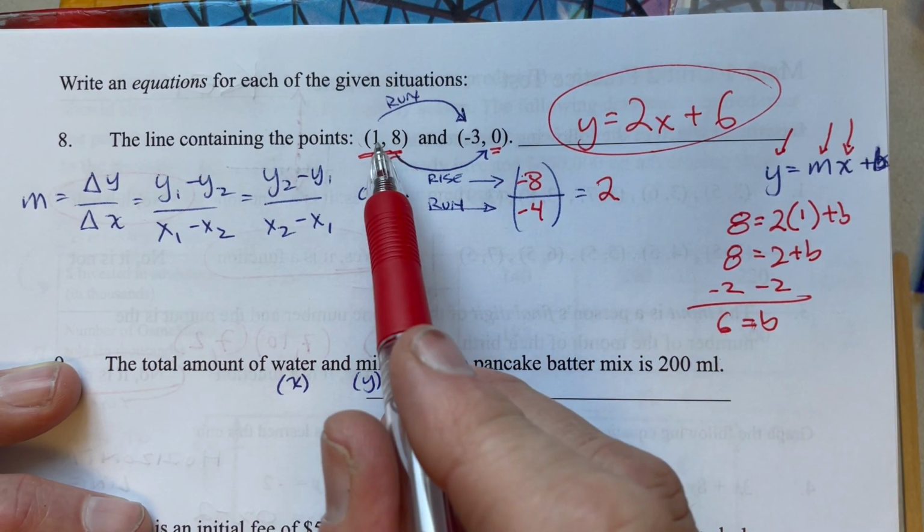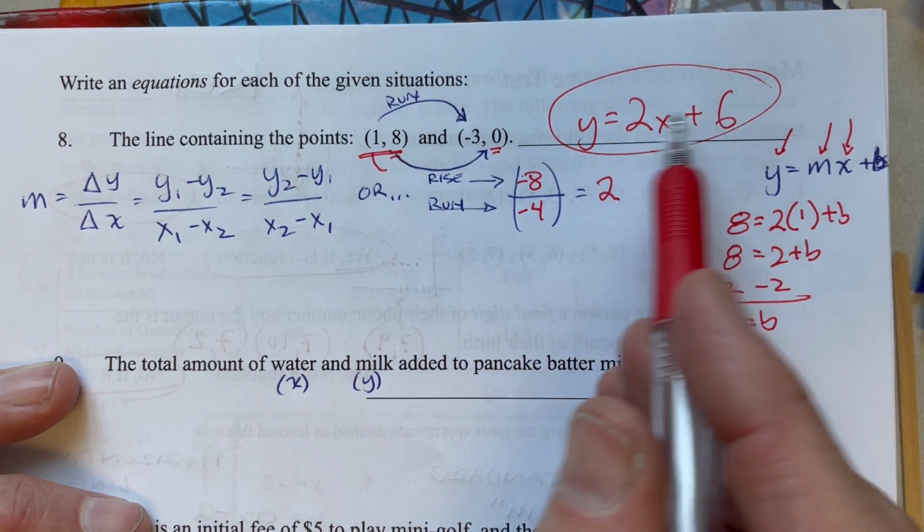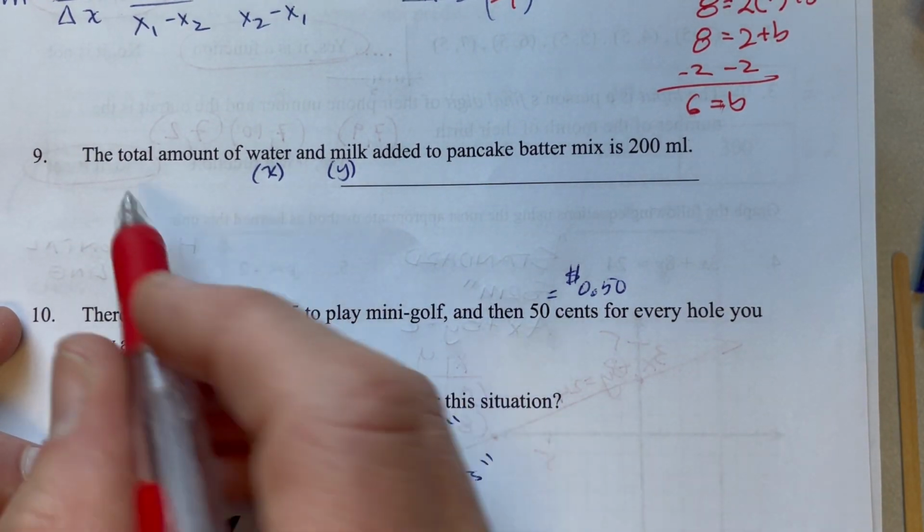And you can always double check. When I plug in 1, do I get 8? Yes, I do. When I plug in -3, they cancel and I get 0, so that works. You can always check and be confident that way.